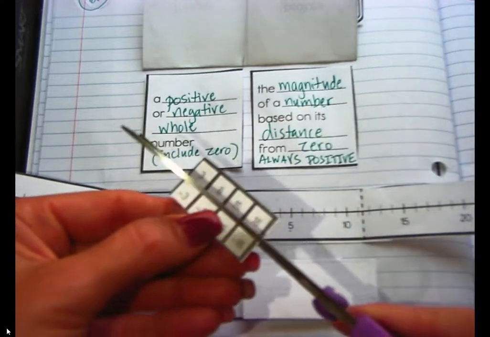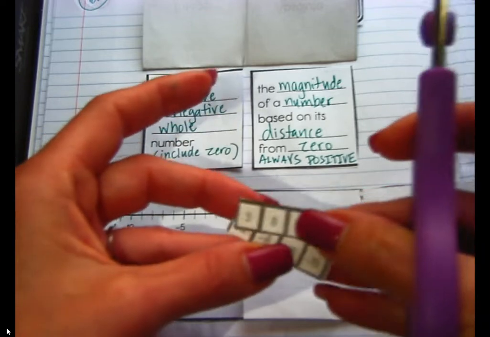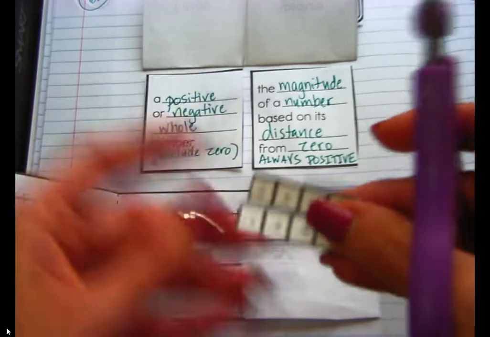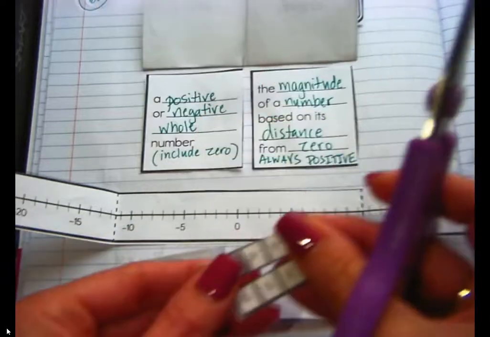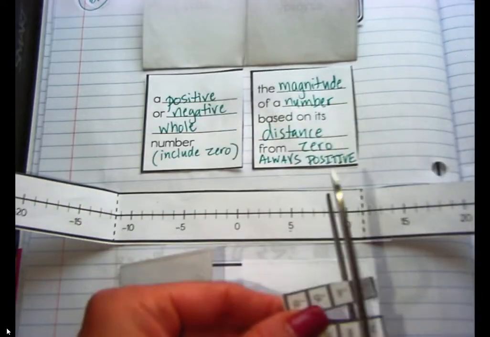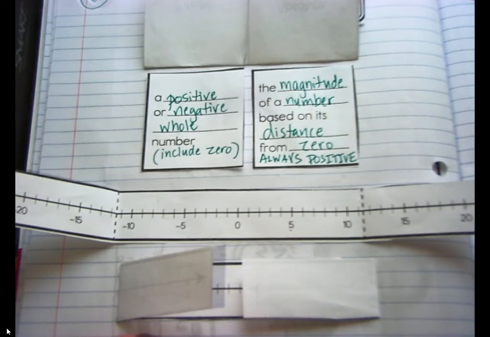And I'm going to go ahead and cut these out. And I'm just going to go through numbers, 2 of them at a time. So you can cut these out. They're very tiny. Might be difficult for me to pick up, but I'll try. So very tiny. But they have to be to fit on the number line.